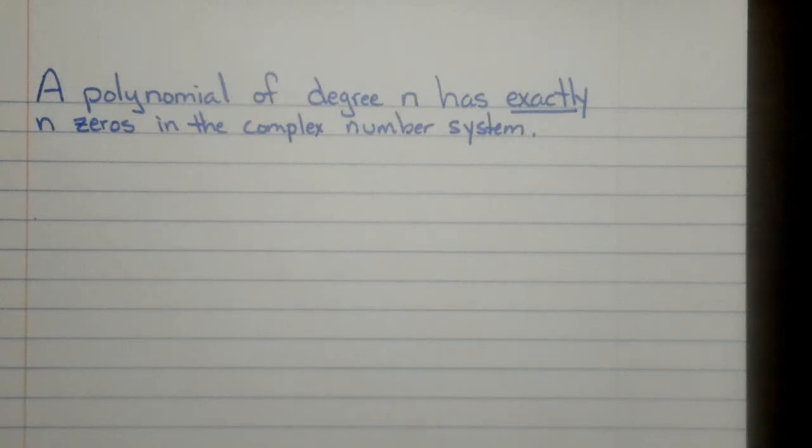Okay, so we have some additional facts about polynomials. The first is a statement. Go ahead and write it down and then we'll explain it. A polynomial of degree n has exactly n zeros in the complex number system.